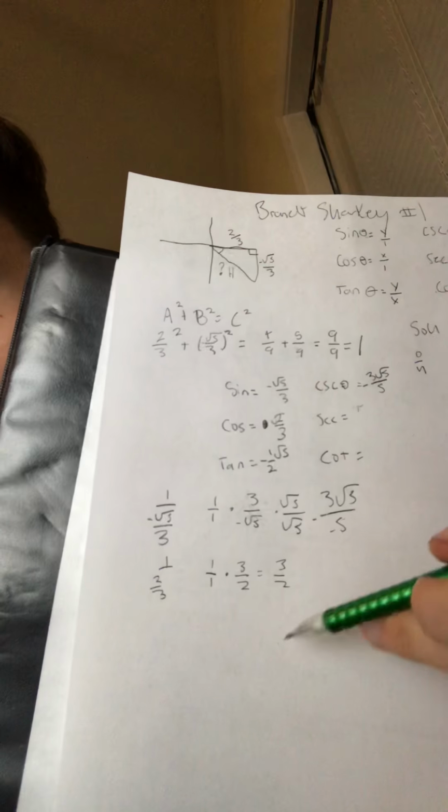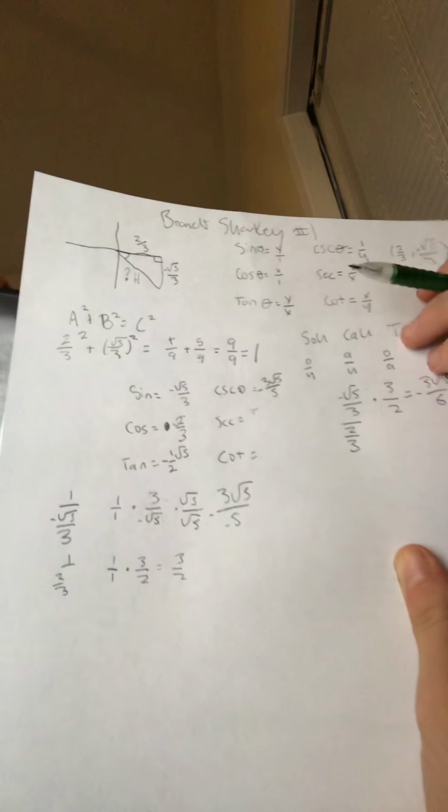Same process, just doing the x. 1 over 2 over 3. Let's make that multiplication: 1 over 1 times 3 over 2, which is just flipping it, and that's just gonna give it itself. So really just flipping these equals 3 over 2. You don't need to simplify that anymore. This is the secant that I've been filling out, right here: 3 over 2. And then finally cotangent.